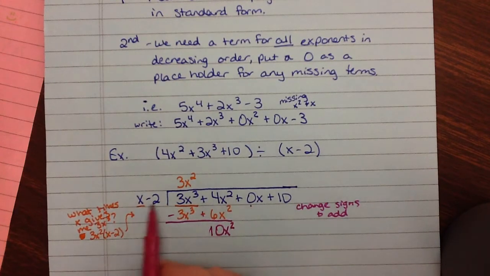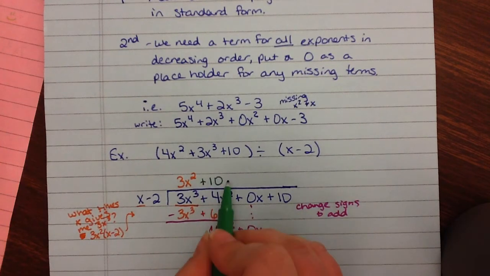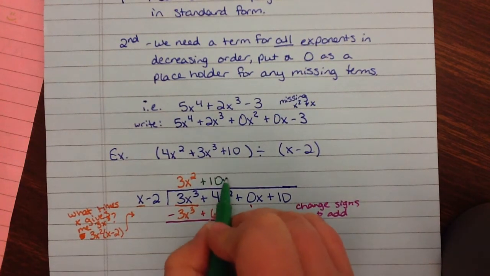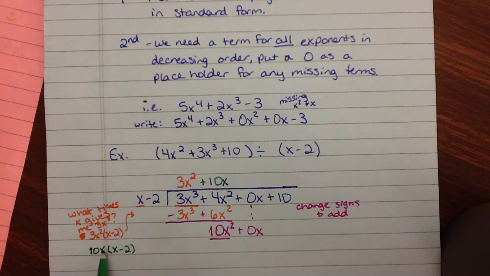And then I have 2 terms out here that I'm dividing by, so I need 2 terms down here. So I'm going to drop down this 0x. And then again, all I'm worried about is this first term times x. So I need to look, what times x gives me 10x squared? So what times 1 gives me 10? 10. What times x gives me x squared? x. And then I write it over here so I don't forget to distribute to both terms. You don't have to do this step over here if you don't need it, but I do it so I don't forget to distribute to both terms.